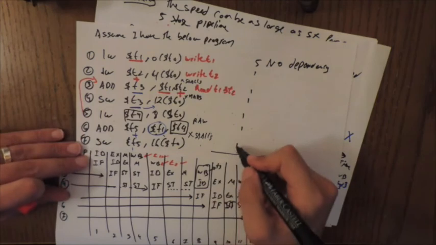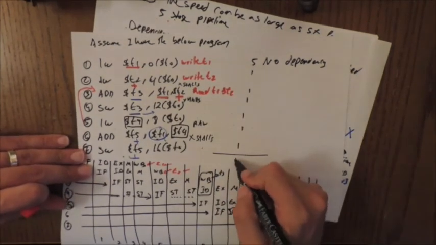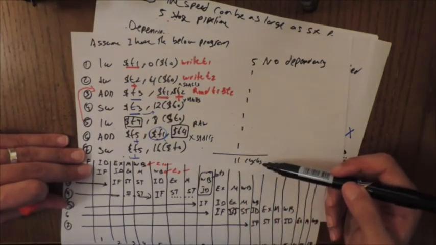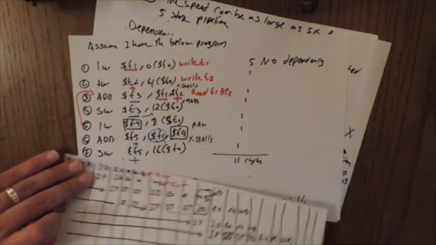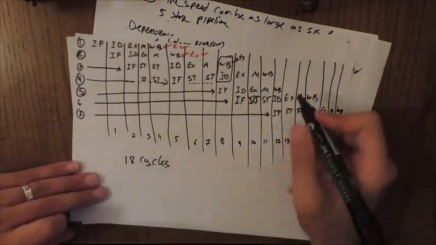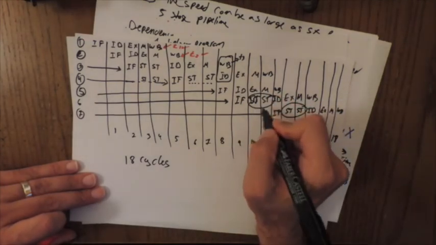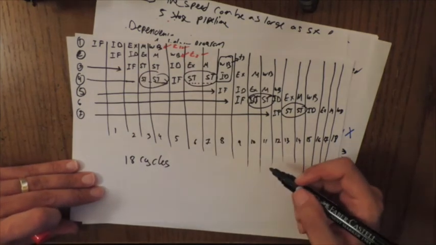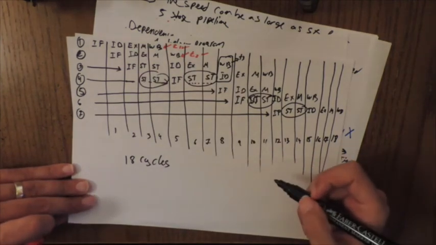So the total will be 11 cycles. As we said, we went from having 11 cycles to having 18 cycles by adding 1 stall, 2, 3, 4. So we added 4 times 2, which are 8 additional cycles.